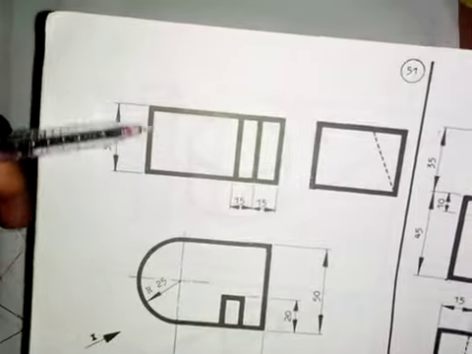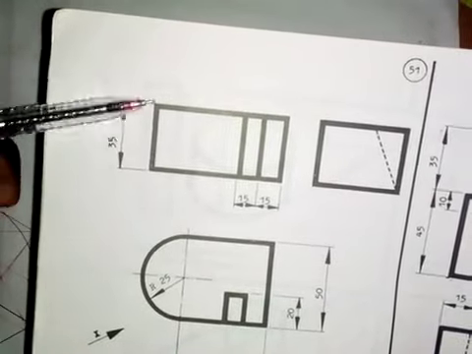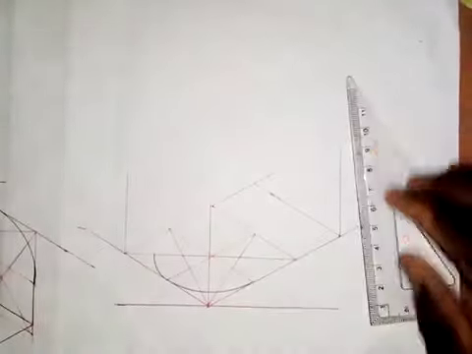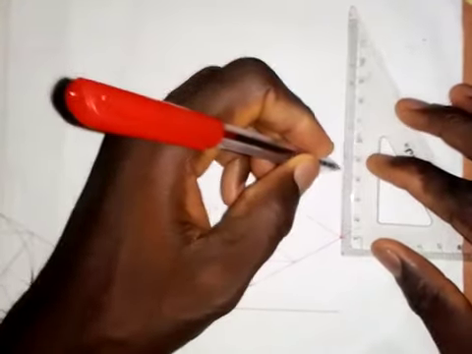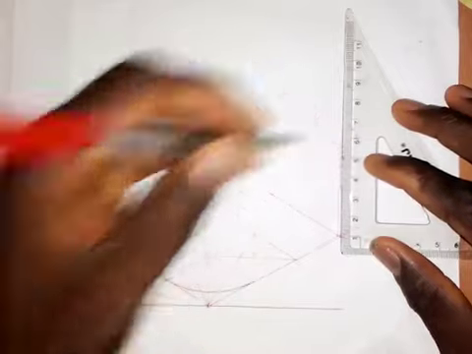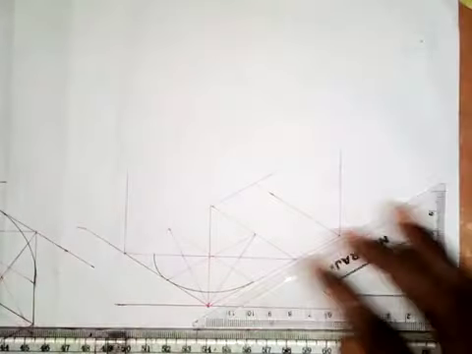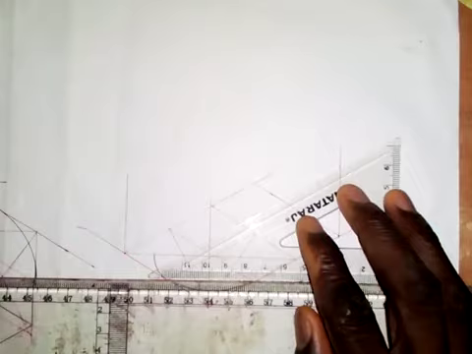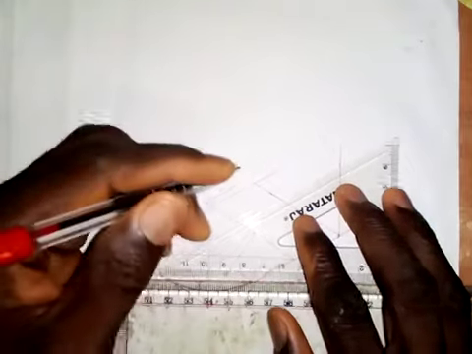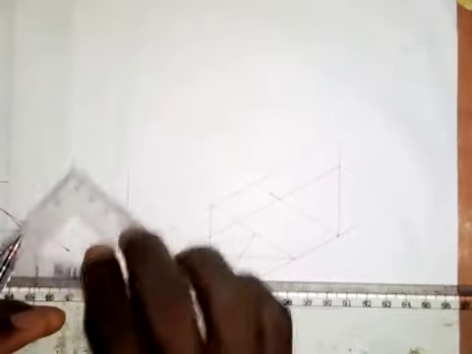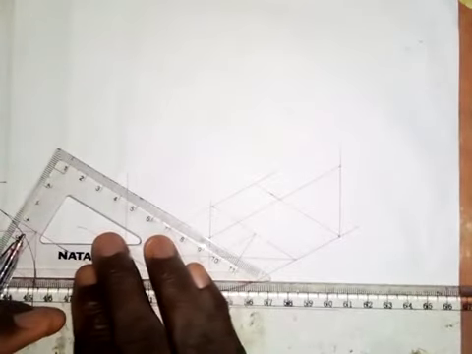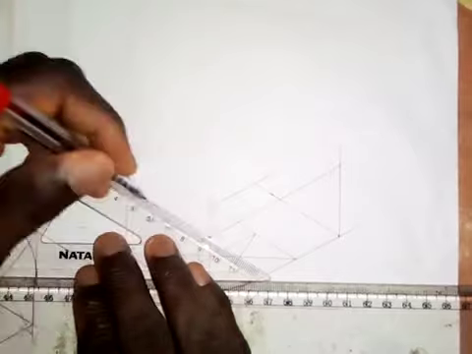That is the thickness. As this is the front view, that's the thickness. So we are going to take 35 millimeters. We can take it here, 35 millimeters. So this is 35 millimeters. So I'm going to transfer this to the other lines. Okay, so I transfer this here. I will also transfer this to this side.